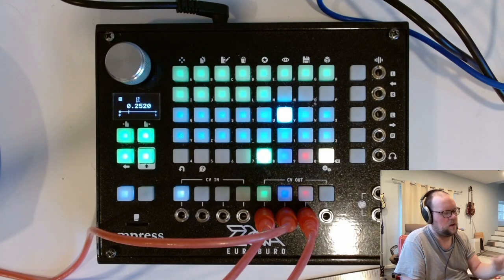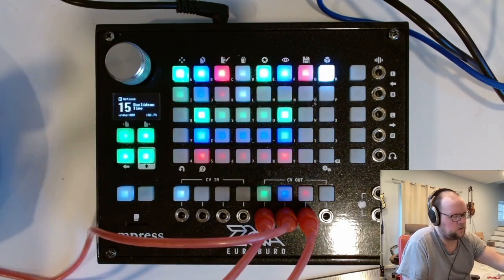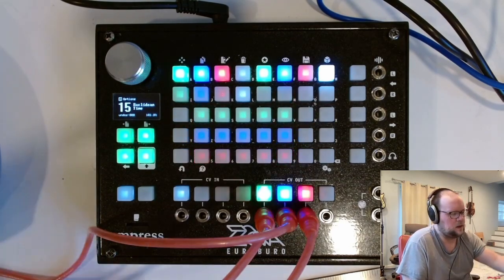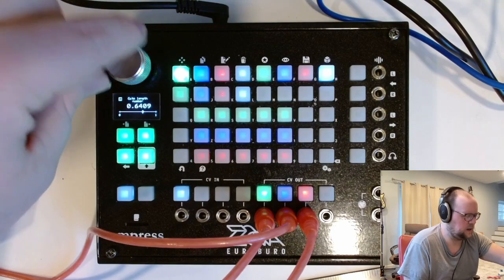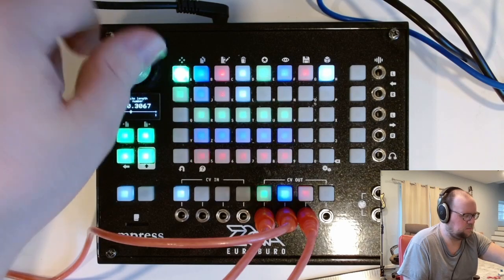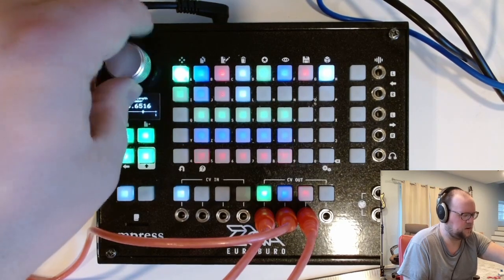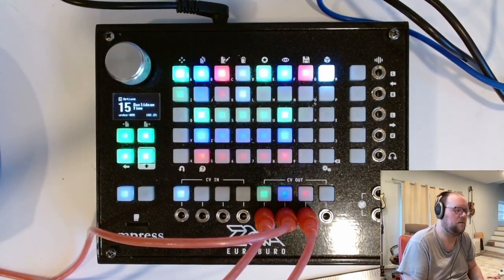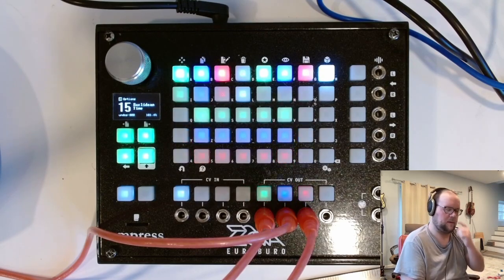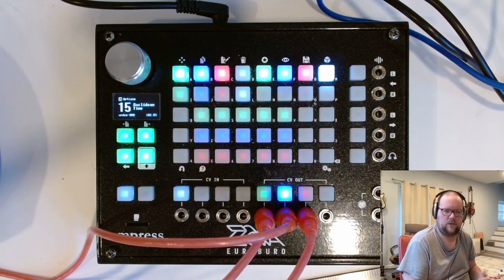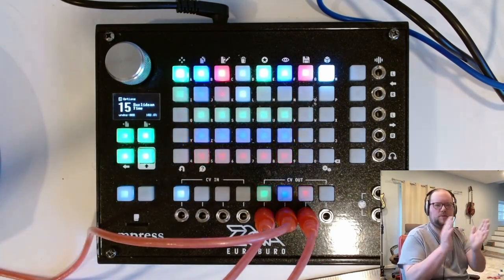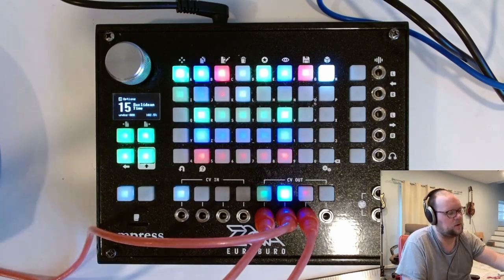On the second page, there are some additional controls on this page called options. We can change the gate length, which isn't really going to matter much for this. I'm triggering samples, so they're not really paying attention to gates. But if you have a situation, maybe where you're controlling a synth voice, you can change the gate length up to 100% of a step.